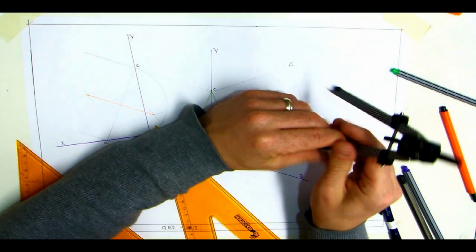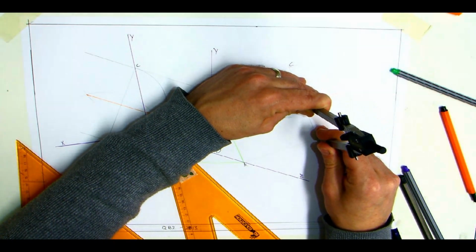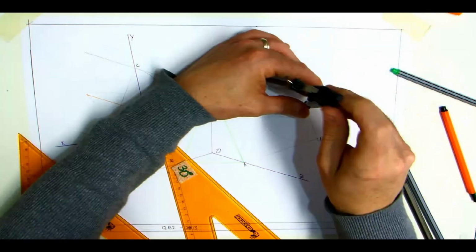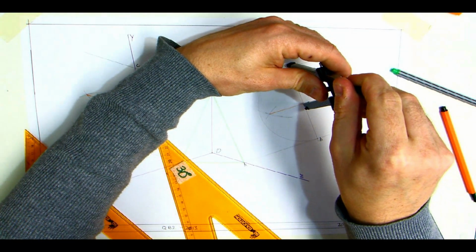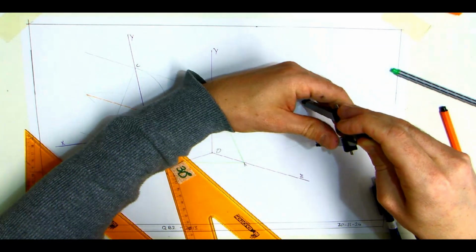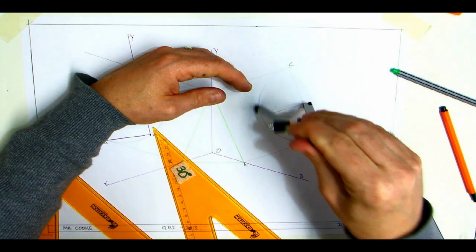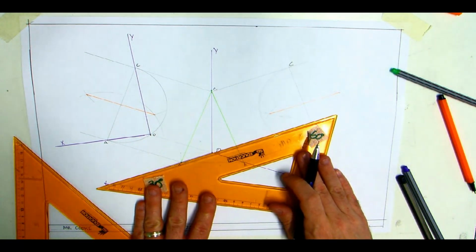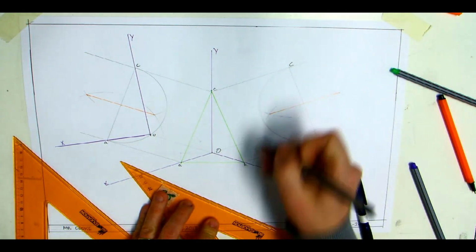I'll then set my compass up to draw the semicircle from that midpoint. And I'll swing that around. So slightly off, just let me adjust it. Okay, and again we continue the x-axis on through until it hits the semicircle, giving us the origin point, labeling it as O.